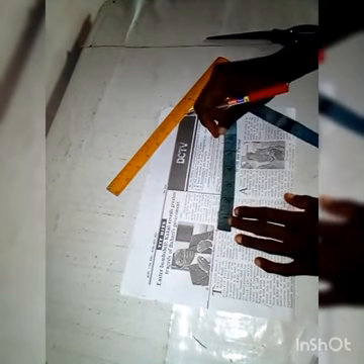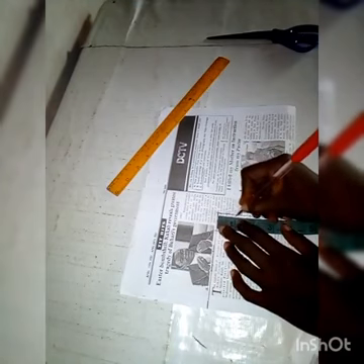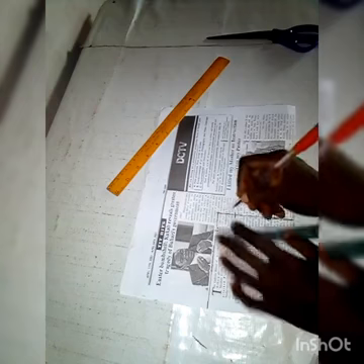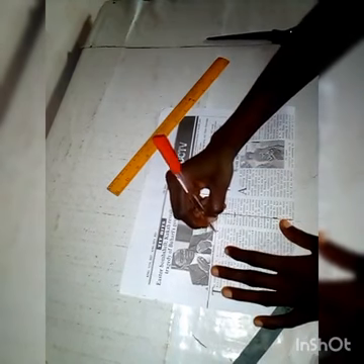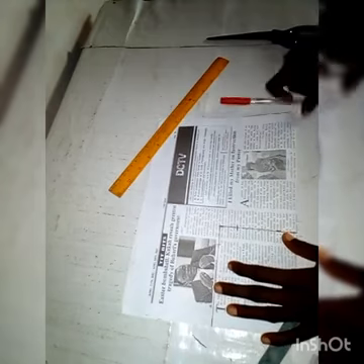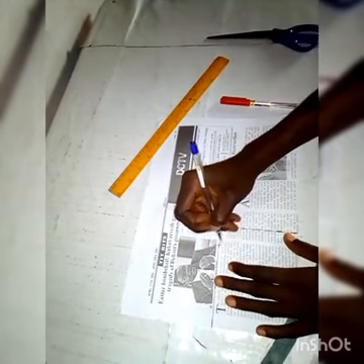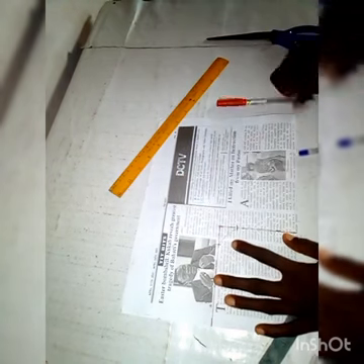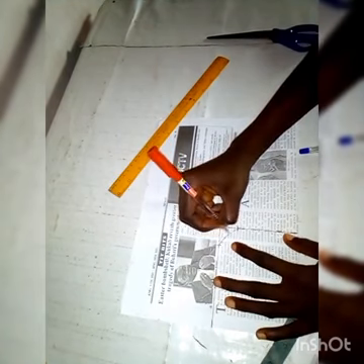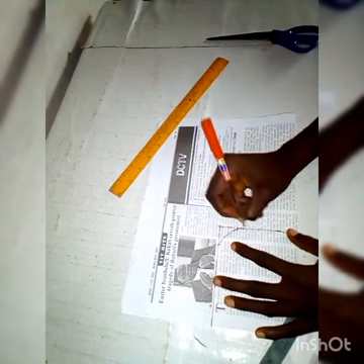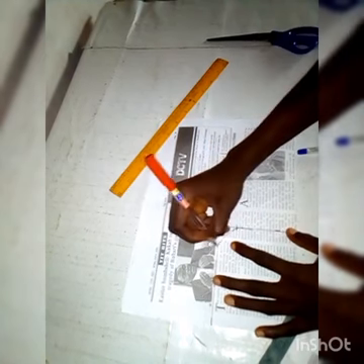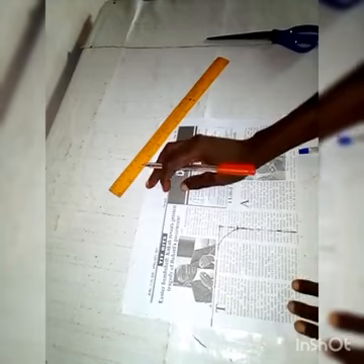Then you go up by 1 inch like so, then 1 inch up. Then on the other line you go out by 1 inch also. Then you connect it with a curve. Don't mind me using my hand, like so. Let me just trace it out for you to see clearly, like so.